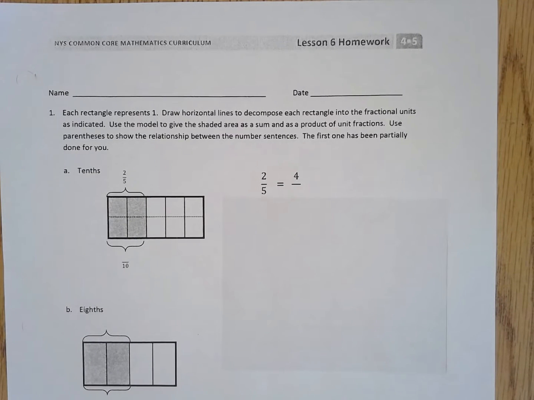Okay, this is Module 5, Lesson 6 homework. We were exploring how to use the area model to decompose fractions into equivalent fractions. The first problem is partway done for us.